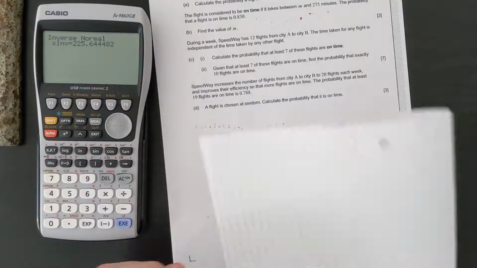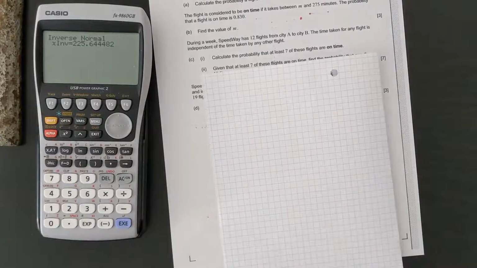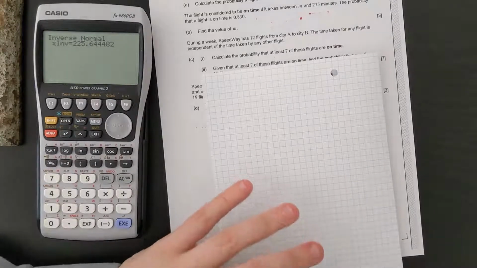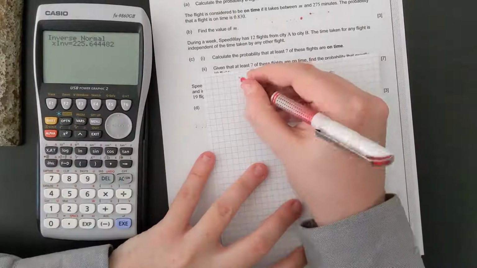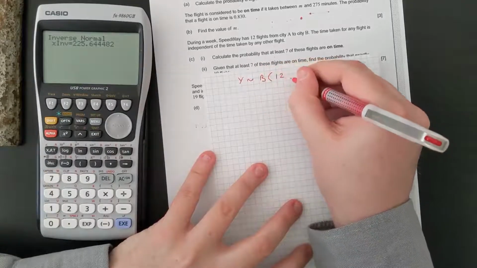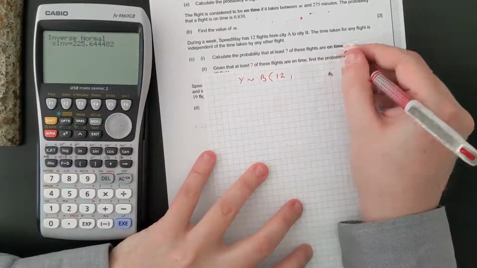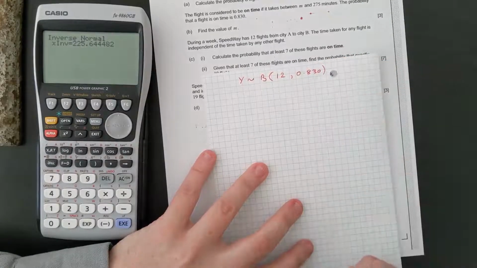During a week, Speedway has 12 flights from city A to city B. The time taken for any flight is independent of the time taken by any other flight. That sentence should be screaming out binomial distribution to you. You've got a fixed number of trials, you've got independent trials, and you've got success or failure, but on time or not on time. So I'm going to write out my new variable. Y is distributed binomially with n, number of trials 12, and probability of being on time, success 0.830.